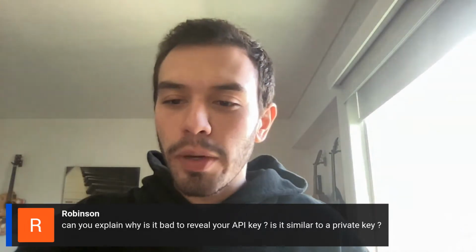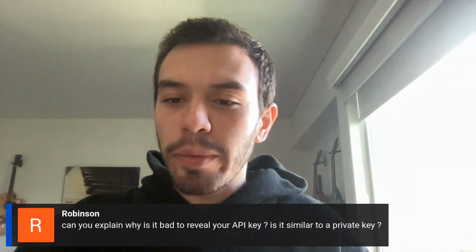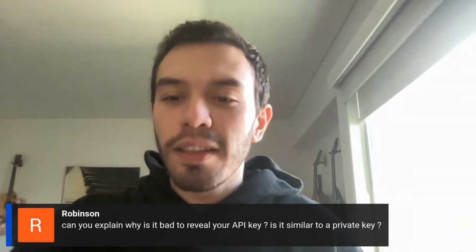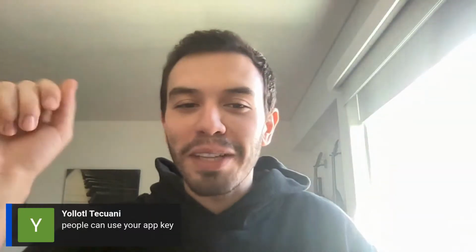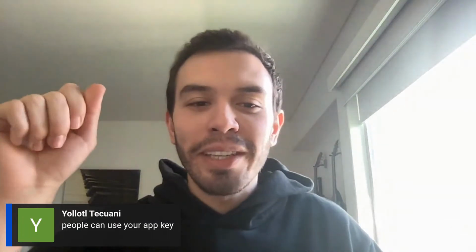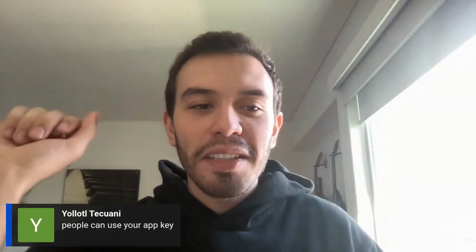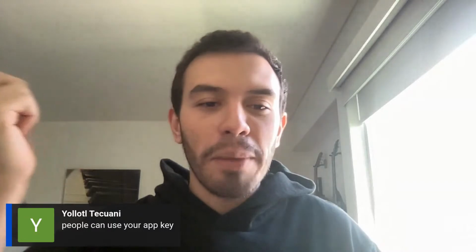Cool. The emojis don't show up in StreamYard, but they do in YouTube. Gotcha. And exactly as Yolatil points out, people can use your app key. You don't want people using your app key. It's your key. Also, in the physical world, your house key. You don't want people using that. It's yours. And if it gets compromised, it can lead to a lot of bad stuff. Same thing with API keys.